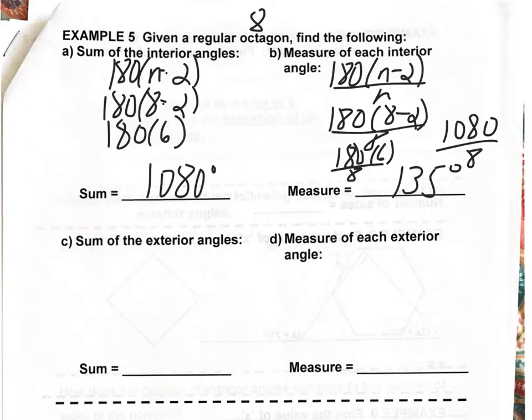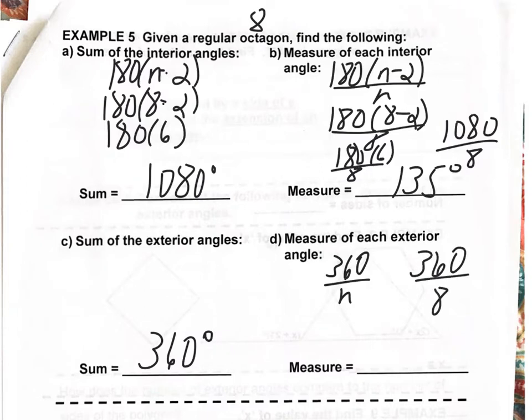What is the sum of the exterior angles? 360 degrees. And then how do we find the measure of each exterior angle? We do 360 divided by n. So 360 divided by 8, which is 45 degrees. So that's how you find all of your angle measures for each regular figure.